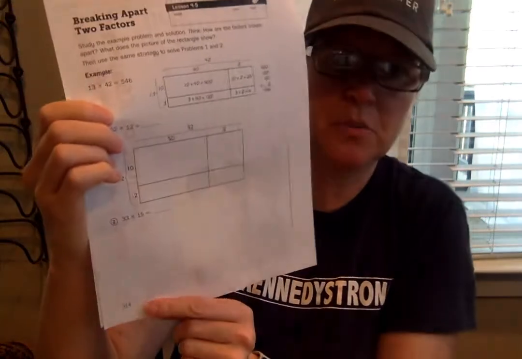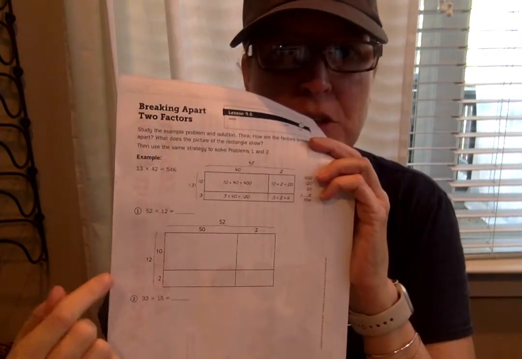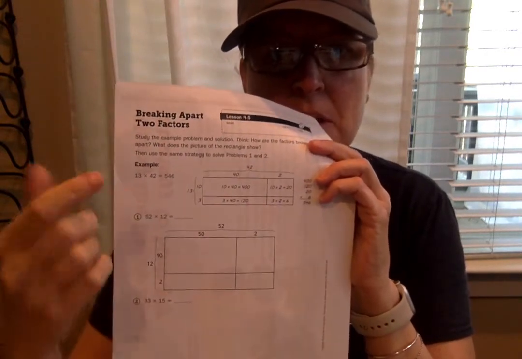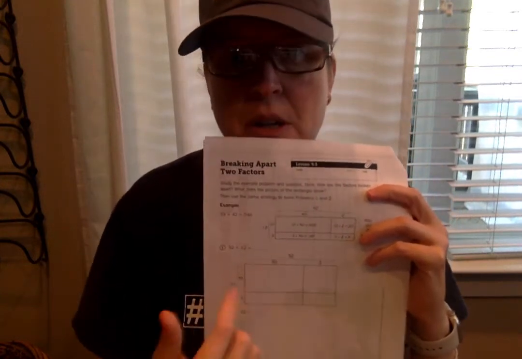If you feel really good about the break-apart strategy and you're ready for a challenge, and this one is a challenge, then you can do page 314. So this is the enrichment activity, and this one you're going to actually break 2 really big numbers, like 13 times 42 or 12 times 52 into 2 smaller break-apart numbers each. So you're going to have to follow the directions, and that is a challenge.